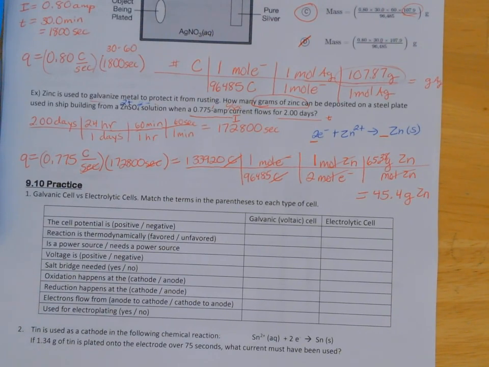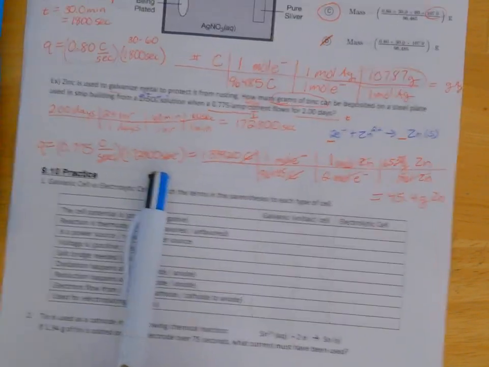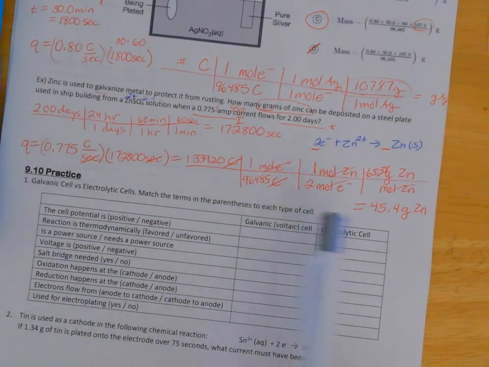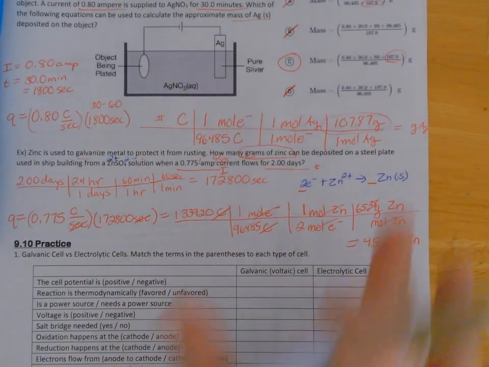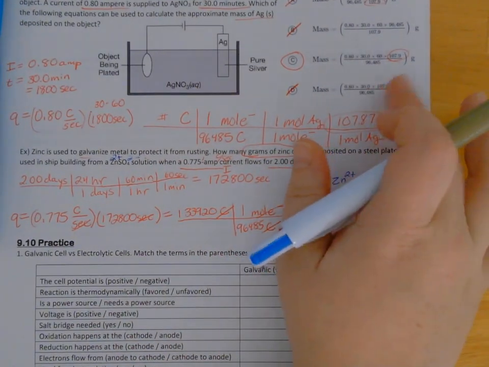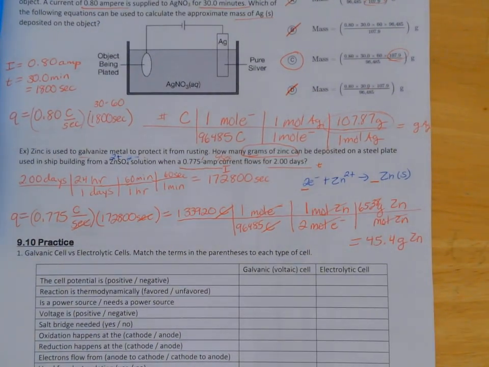So this is another good example of using our calculation to find our coulombs and then using that to convert to get to our mass. Once in a while we see something like this on the AP exam, maybe in the multiple choice. That might be something, especially if it was given in a setup like this. They might have you calculate in multiple choice, especially now since you can use a calculator in it.